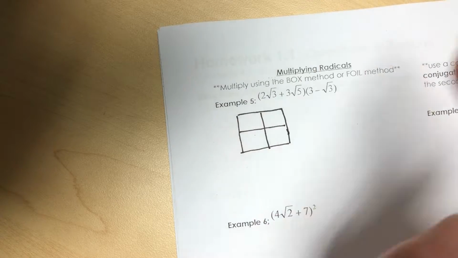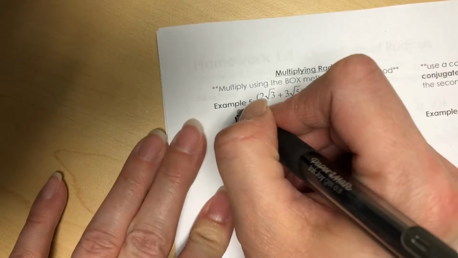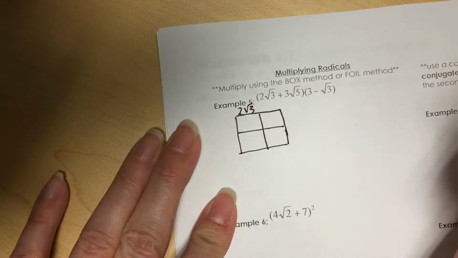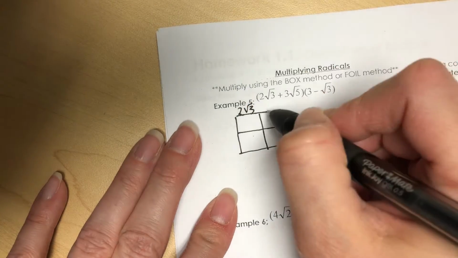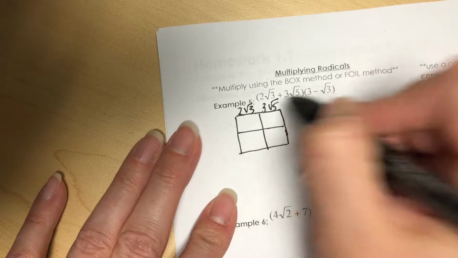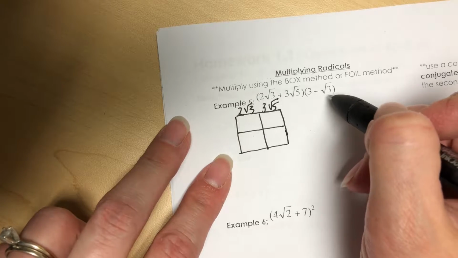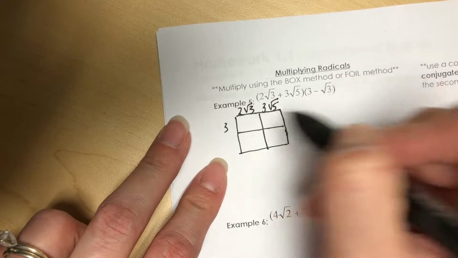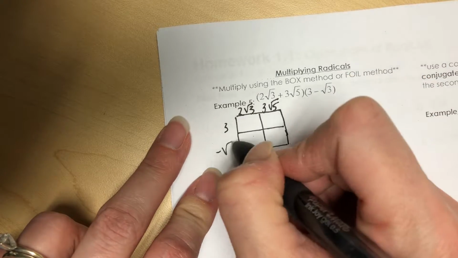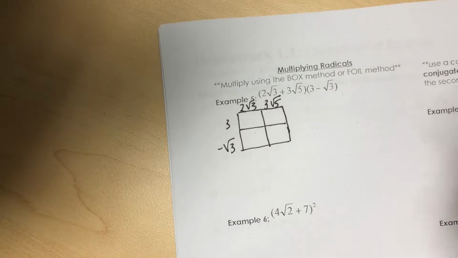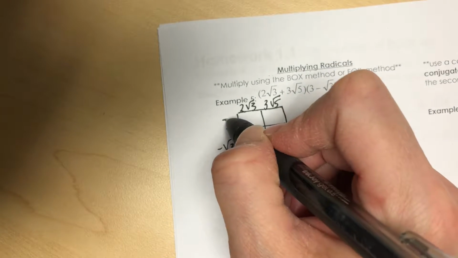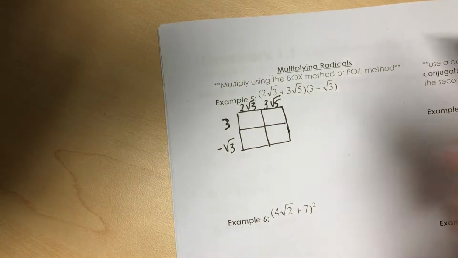Across the top, I'm going to take the terms of my first binomial. So I've got 2 square root 3, I'll put here. And then 3 square root 5. On the left side, I'm going to put the terms of the second binomial. So 3 and negative square root 3. And then I'm going to multiply each row by each column.